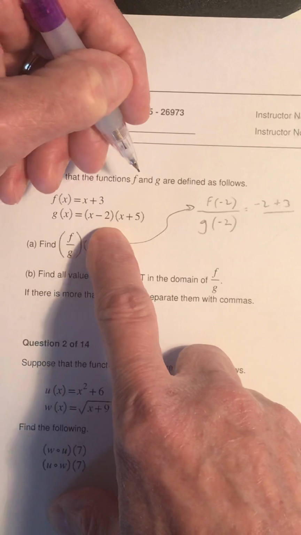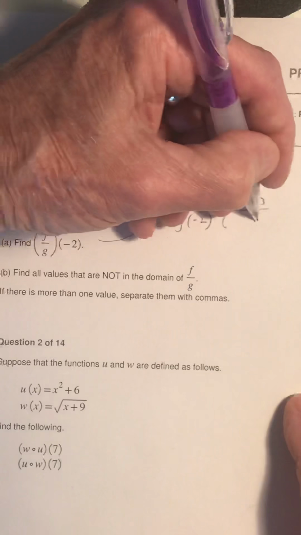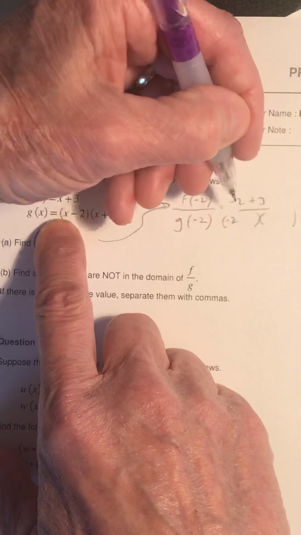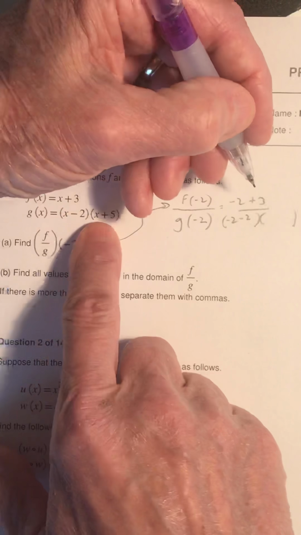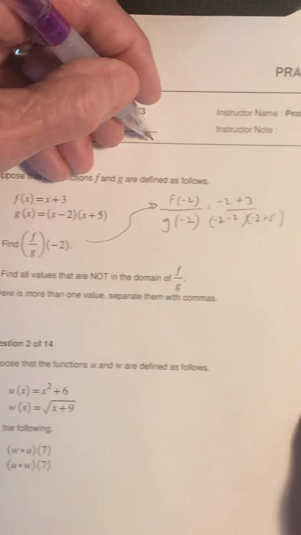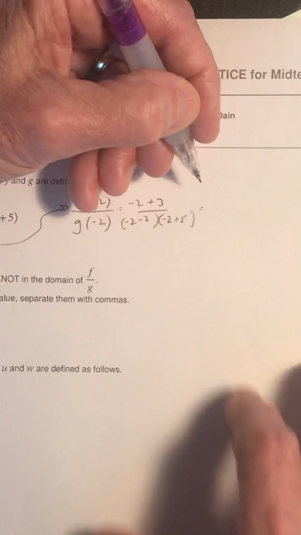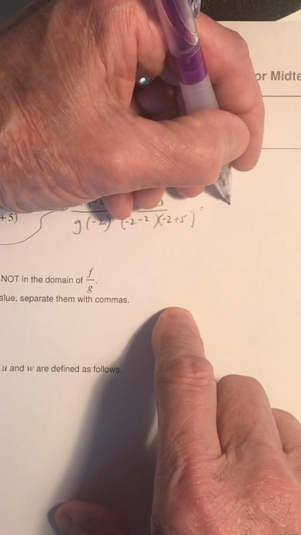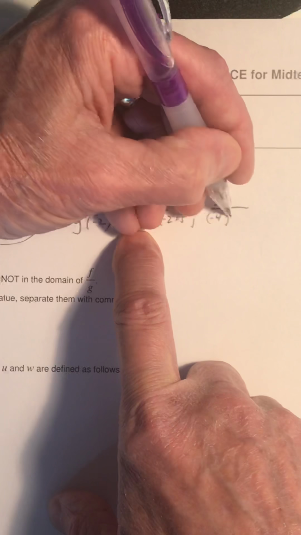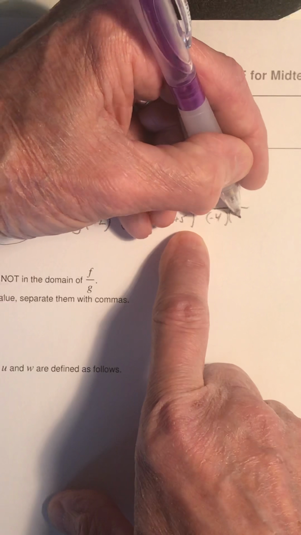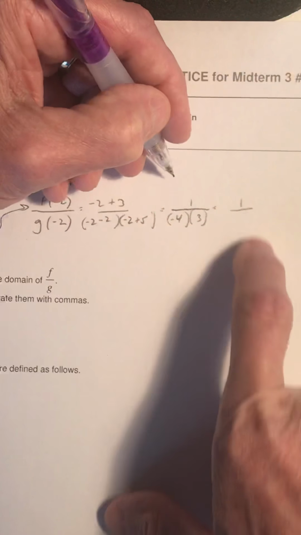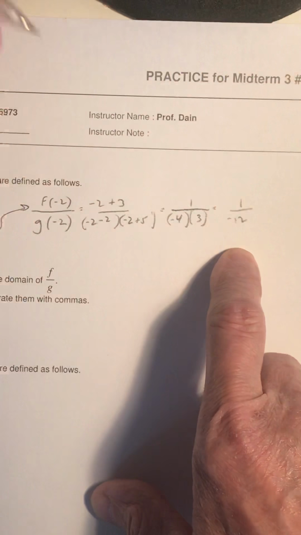G of -2, that's a little more involved. G of -2 will replace every x with a -2, so it would be -2 minus 2 times -2 plus 5. Then if we clean this up, -2 plus 3 is 1. That wasn't so hard. That's a -4. And that's a positive 3. So for our final answer, we have 1 over -12, or -1/12.